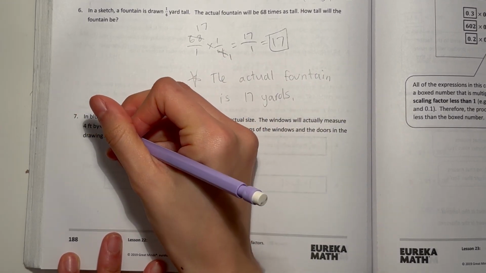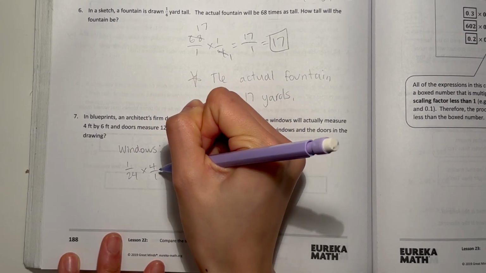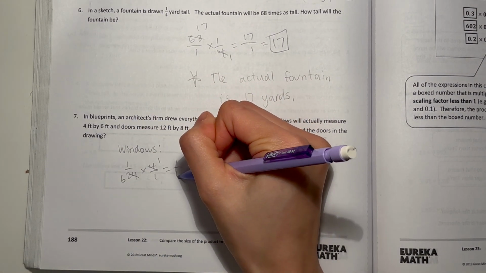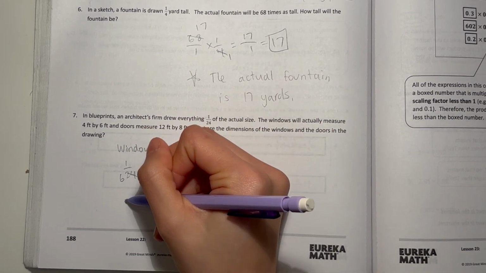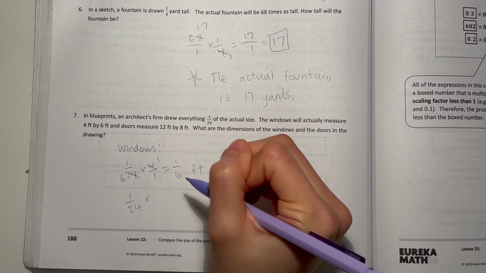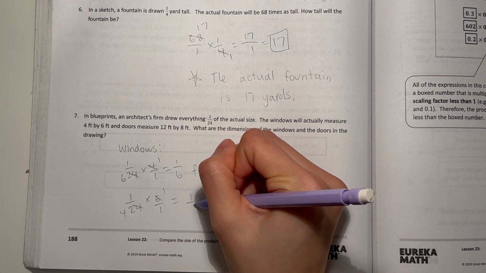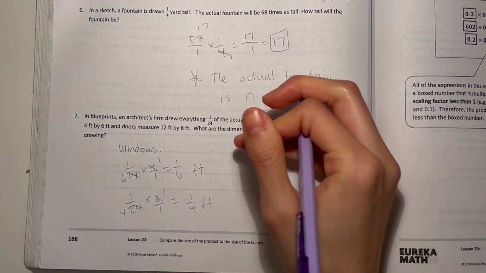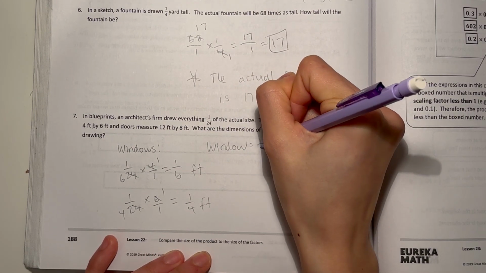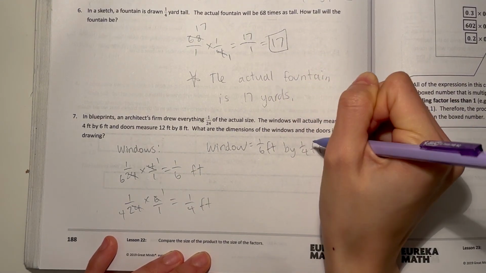So it's 4 by 6, 1/24 times 4. 4 and 24 cancel out, so you get 1/6. And the 6 feet, 1/24 times 6 over 1, cancel out, so you get 1/4. So really the window is 1/6 foot by 1/4 foot.